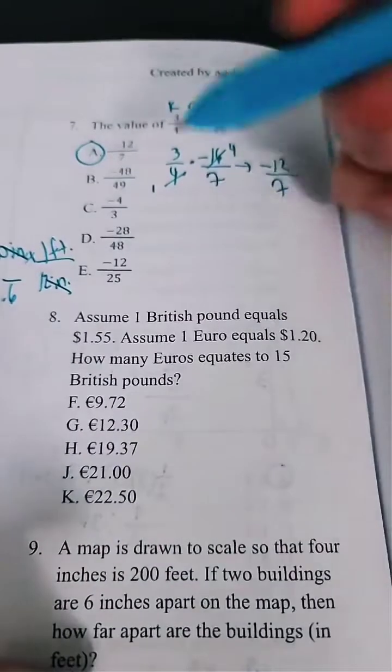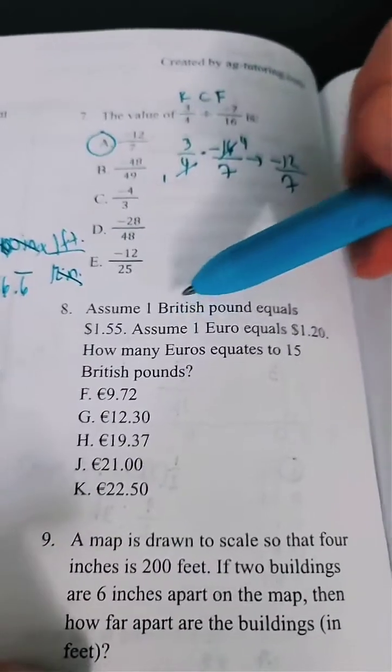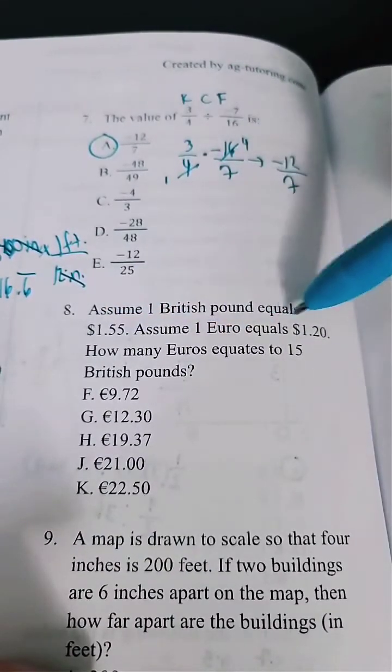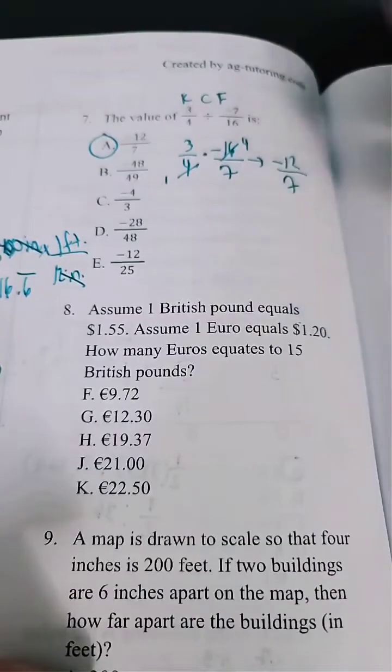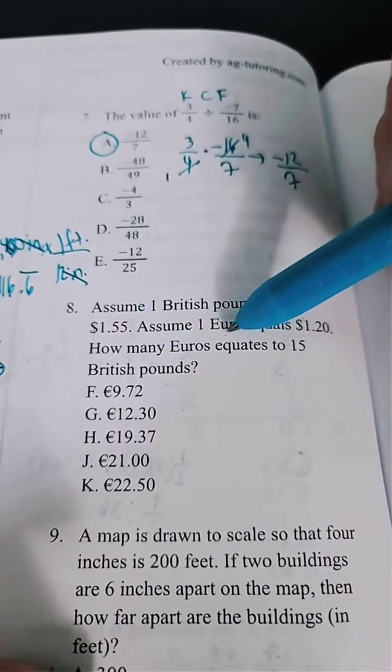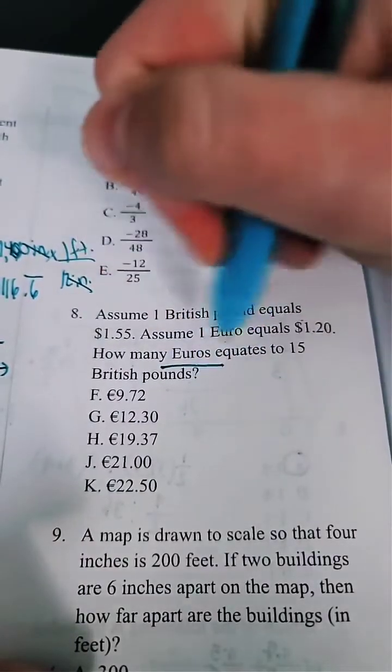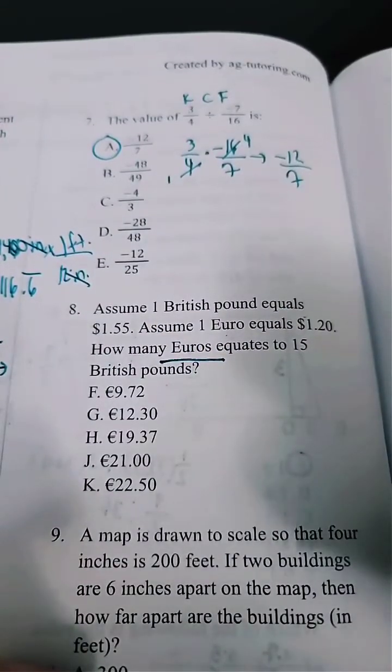So let's go to number 8, and it says, assume 1 British pound equals $1.55, that's our US currency. Assume 1 euro equals $1.20, that's our US currency. How many euros equates to 15 British pounds? So we want to know how many euros equates to 15 British pounds.